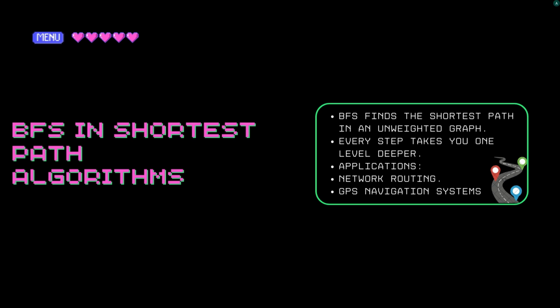Network routing: BFS helps in determining the optimal paths for data packets traveling through networks, ensuring efficient communication. GPS navigation systems: it is used in GPS applications to calculate the shortest route between locations, allowing users to navigate efficiently.